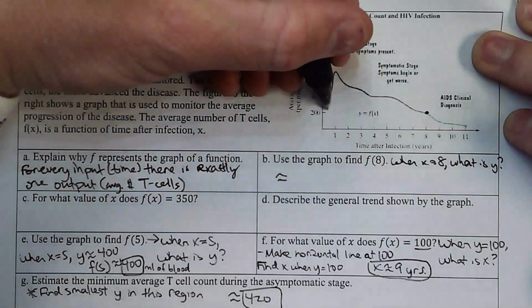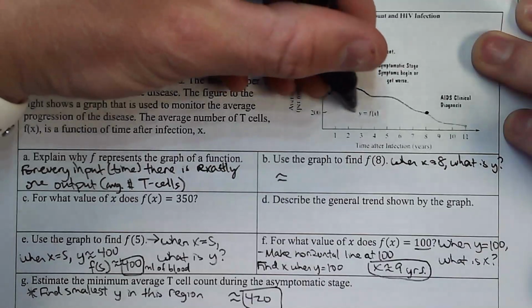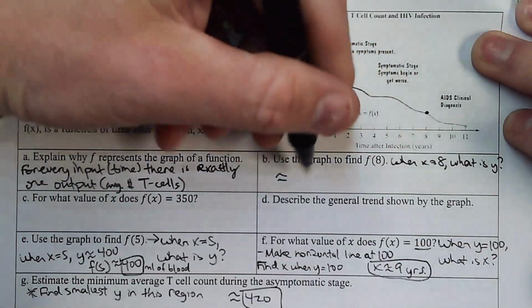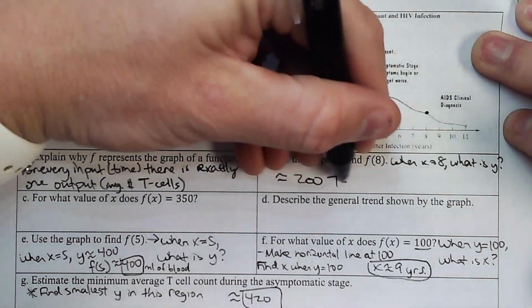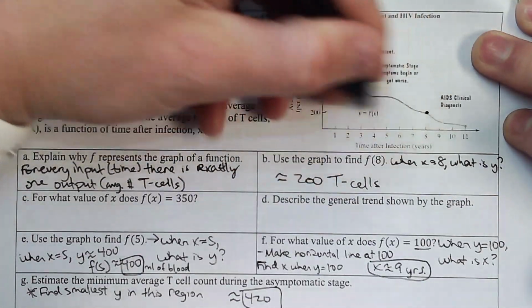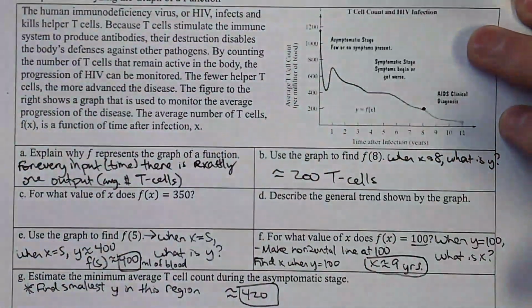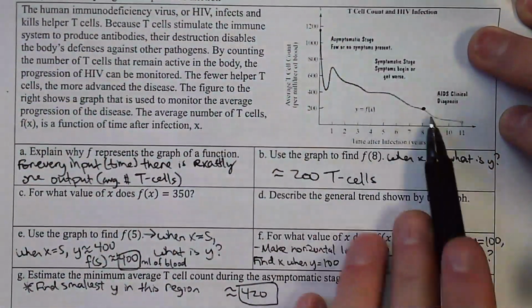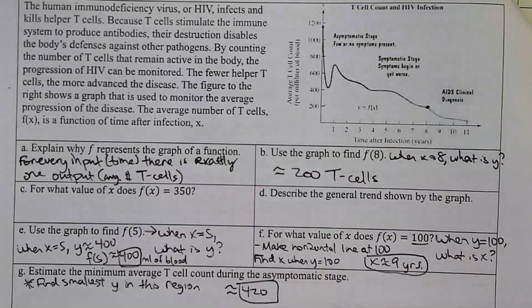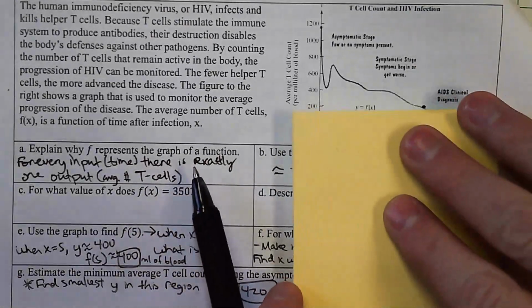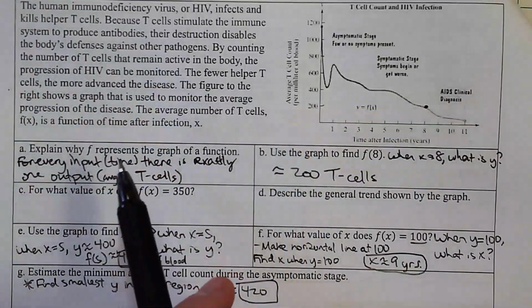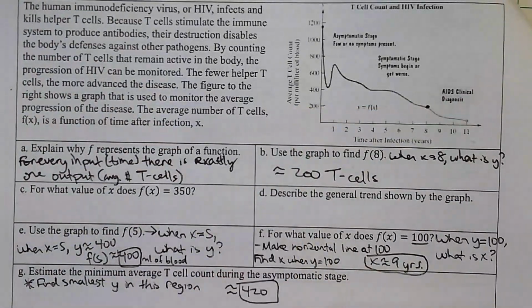It's hard to tell. Is it 200? Maybe it might be around 200. Around 200-ish, I don't know. It's kind of close to that. If I did a ruler here, I could tell with a straight edge. I'm sorry about that, 200 actually. Yeah, that's about 200. Around 200 T cells.